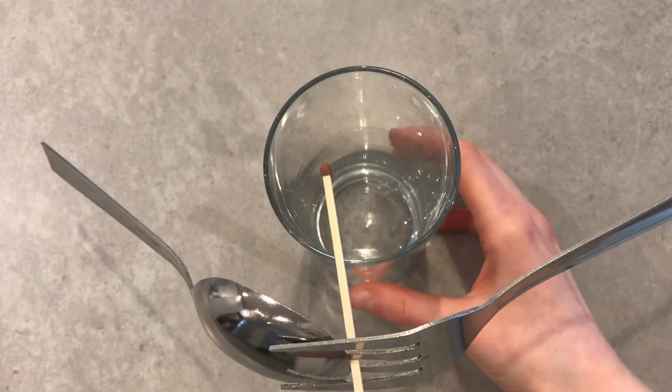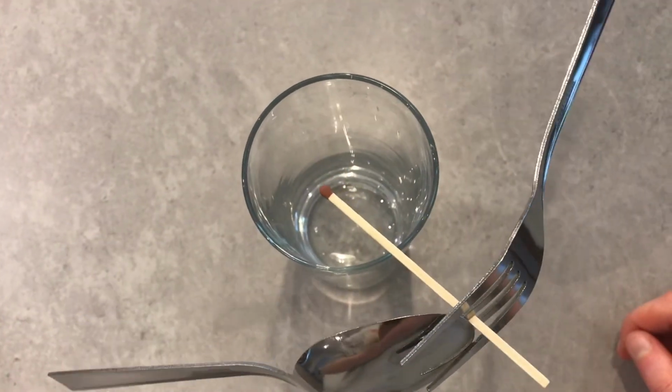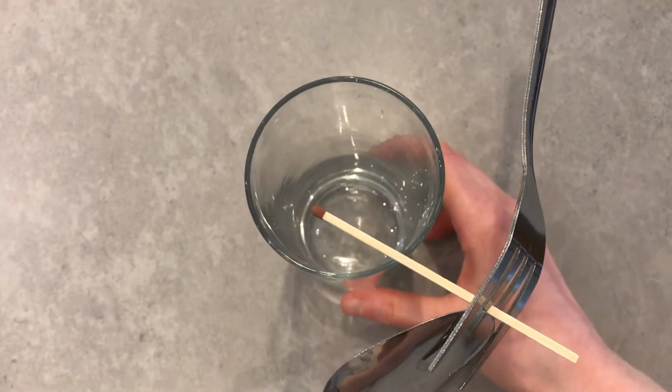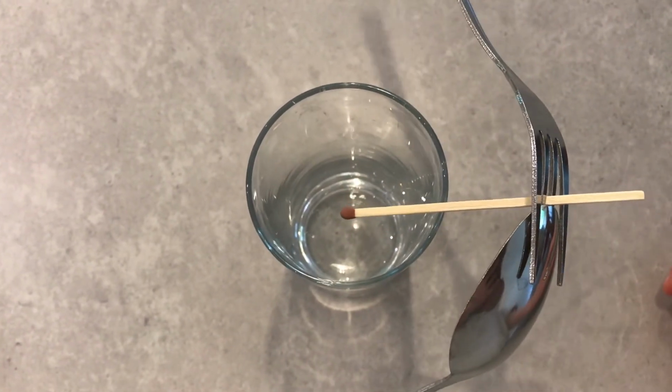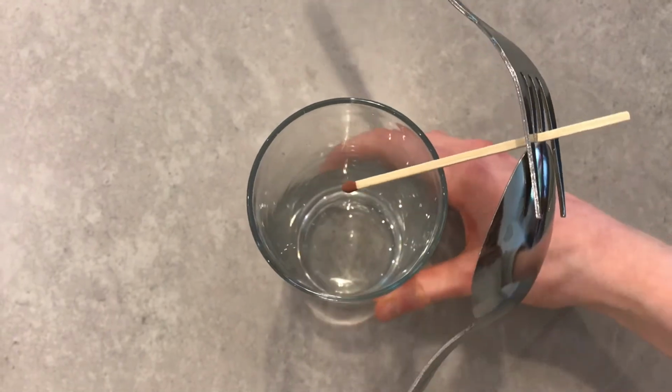But what about the bonus challenge? I was playing around with this setup, as you do, and I noticed that when I turned the glass, the objects would keep moving, then return to the same position. Why do you think it does that?